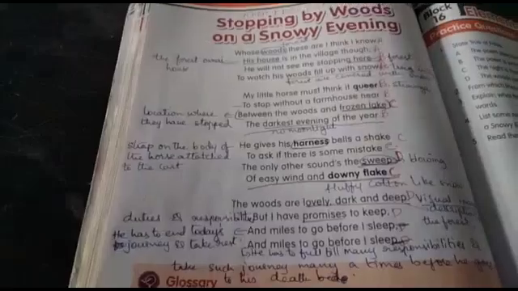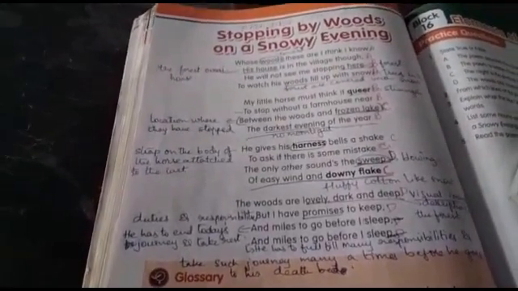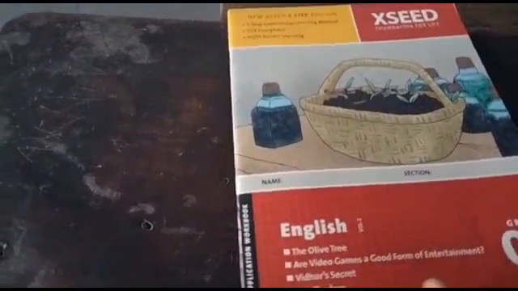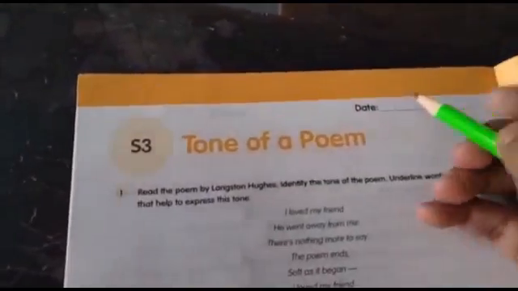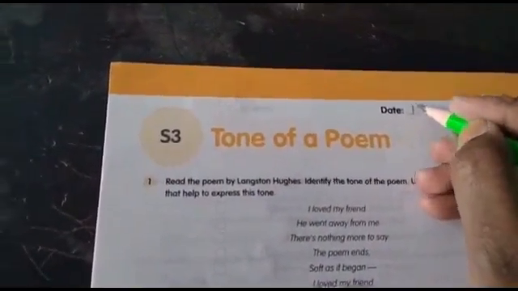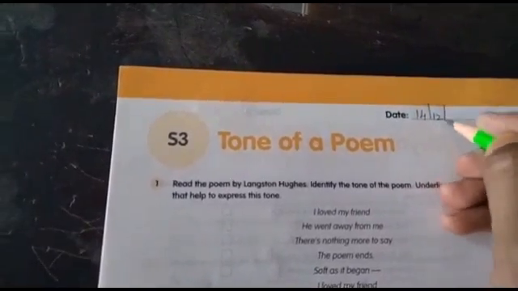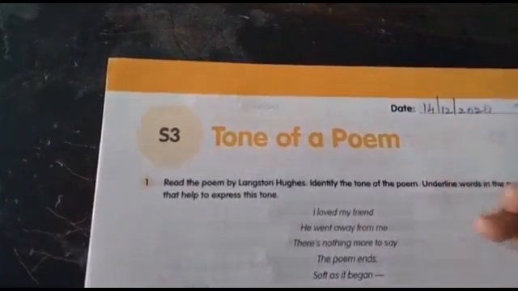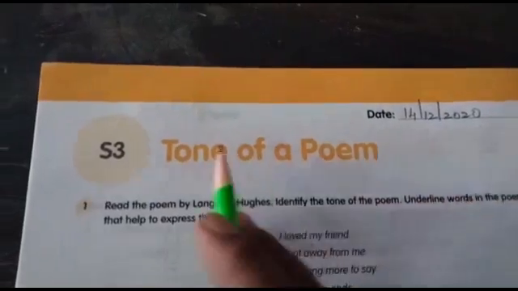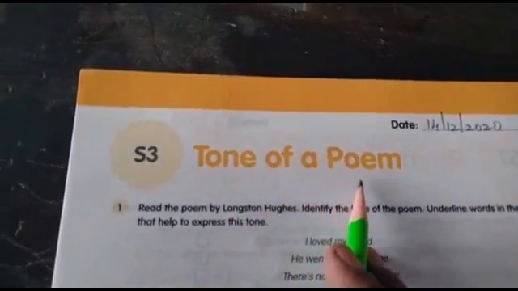Okay. Now we are going to do our workbook. Open your workbook, children. Block number 16, S3, tone of a poem. Write today's date, 14/12/2020. Tone of a poem.